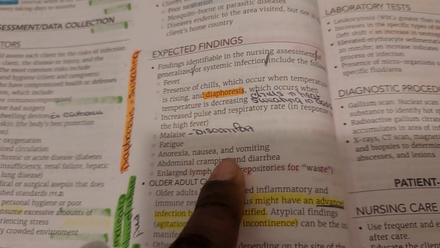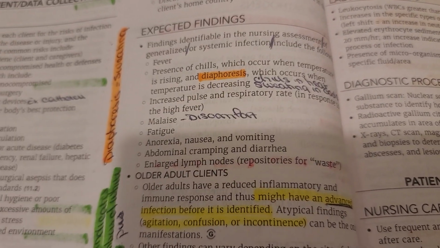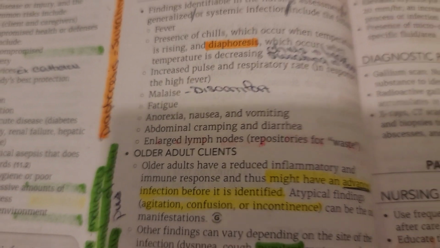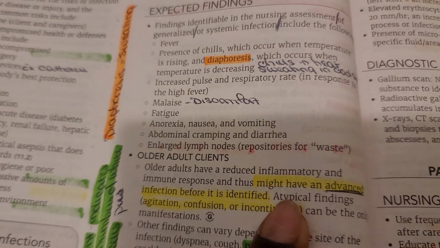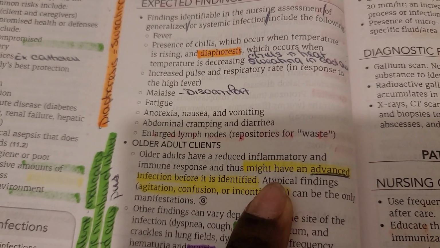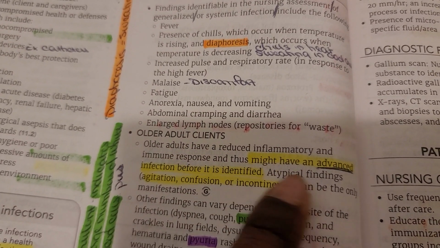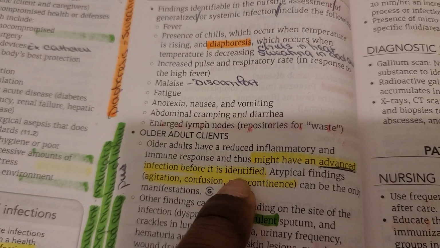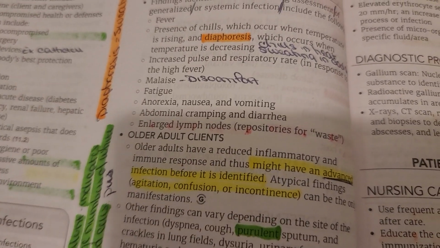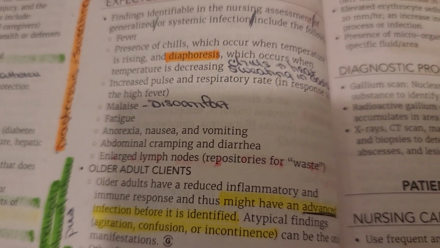Okay. And then malaise is discomfort. I had to put that. I knew what it was, then I forgot what it was. So it's called studying, y'all. Might have an advanced infection. An older adult might have an advanced infection before it is identified. That means it might be advanced. Key is advanced.